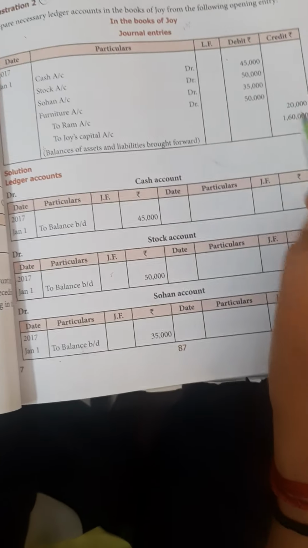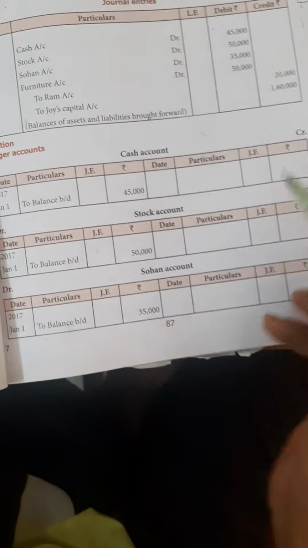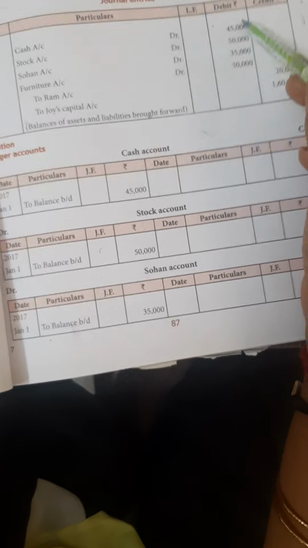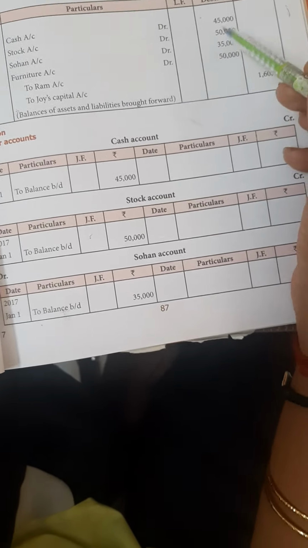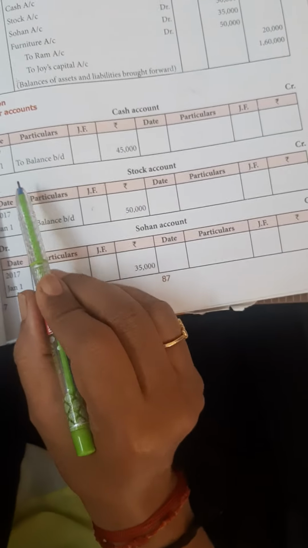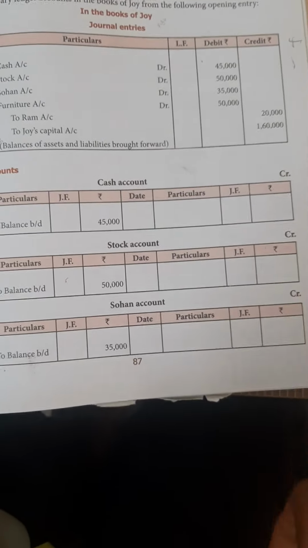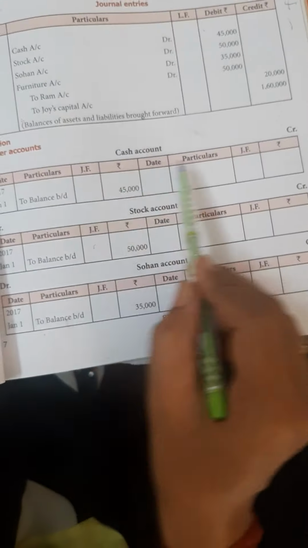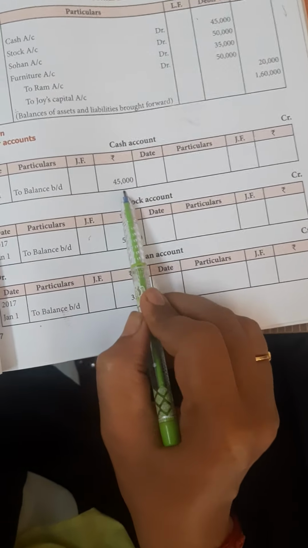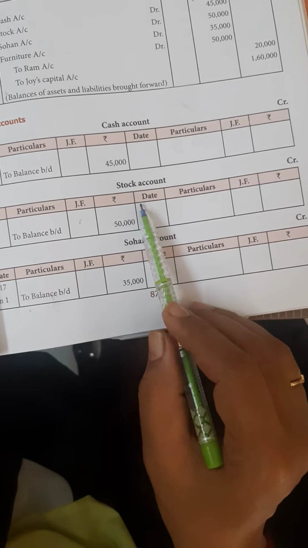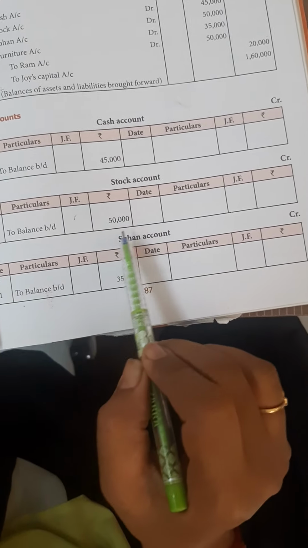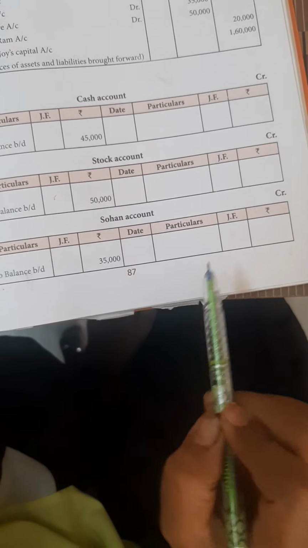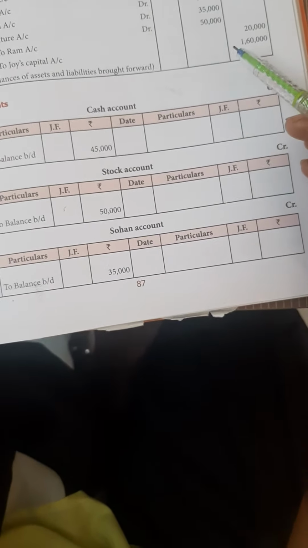So you will write the opening entry like this. Those items which have been debited, you will open those ledgers and write "to balance b/d." That is, from last year you are bringing down the balance. That is the meaning of it. In the opening entry, what will you write? Those accounts that have been debited, you open those ledger accounts. Cash, you open and write the date, "to balance b/d." So from last year you are bringing the balance. The same way, stock, "to balance b/d," and furniture also, "to balance b/d."